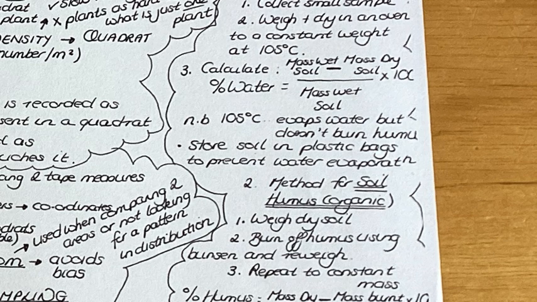And then whenever you're bringing the soil to sample, bring it in plastic bags to stop the water evaporating from it. It might be sitting for a day before you get doing this experiment, so that would be a good little tip there. So then if you want to work out the humus in the soil, that's the organic content.